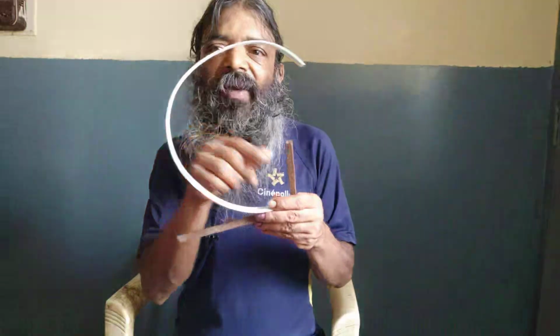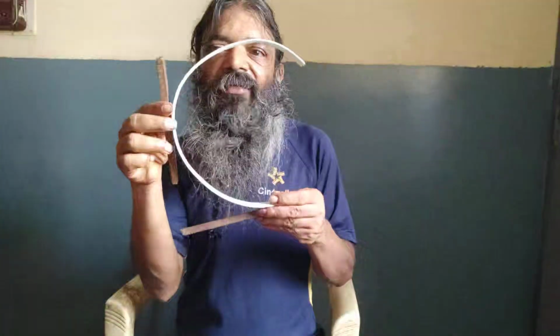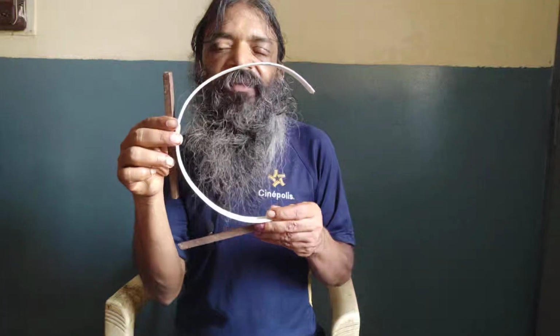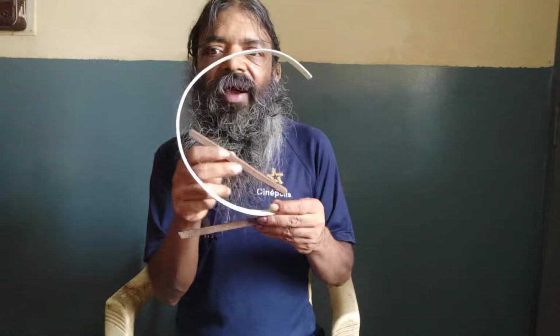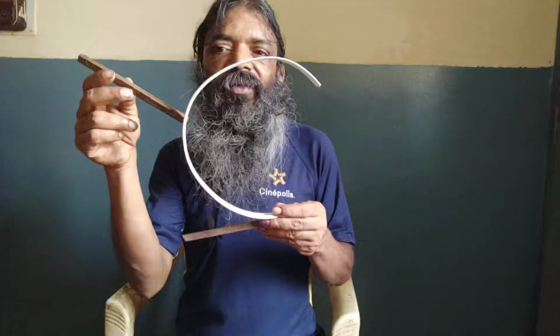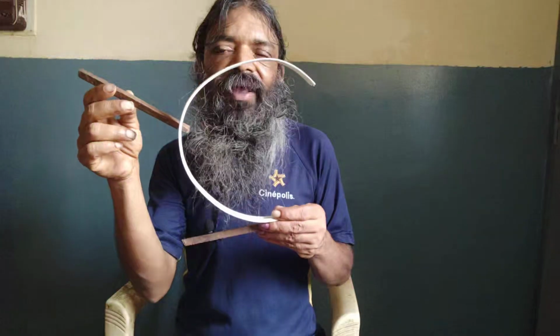What about the vector representation of a tangent at this point called x comma y? That is i plus dy by dx j. What is the position vector at this point? Then from the origin I connect this point, that is the position vector, that is xi plus yj.